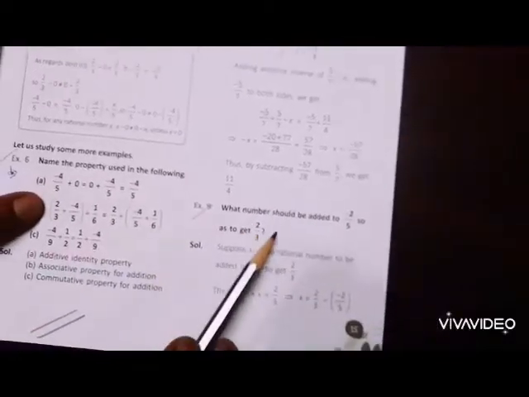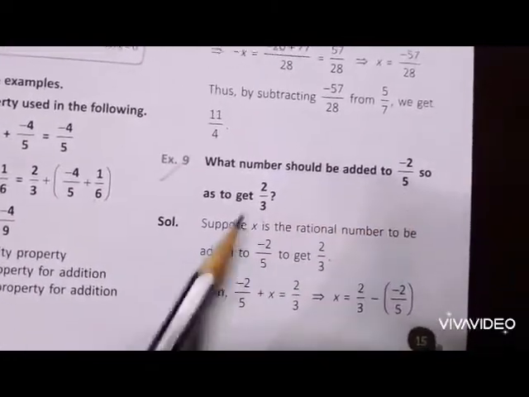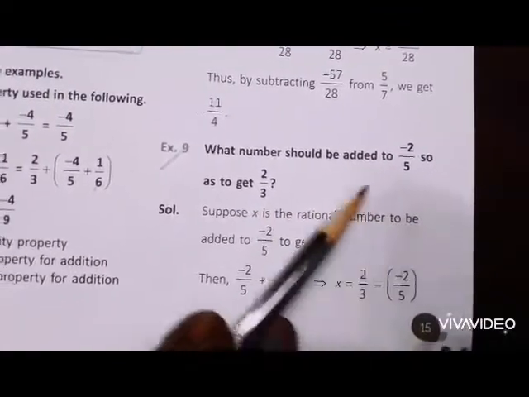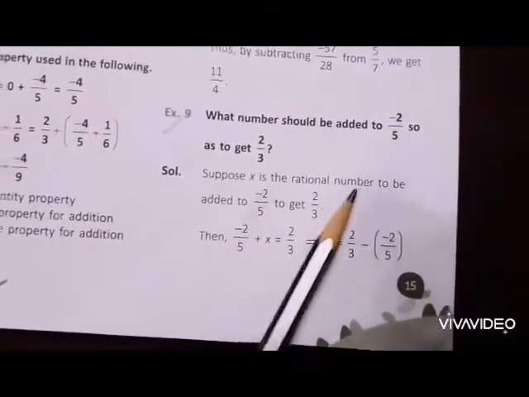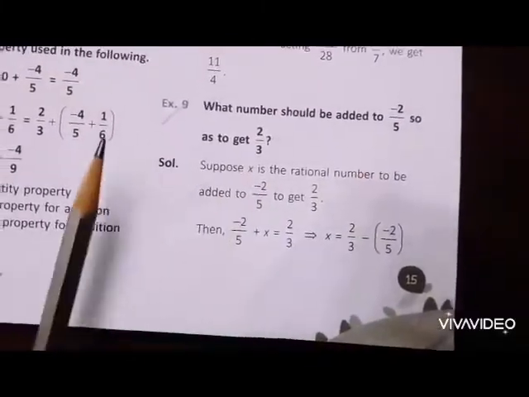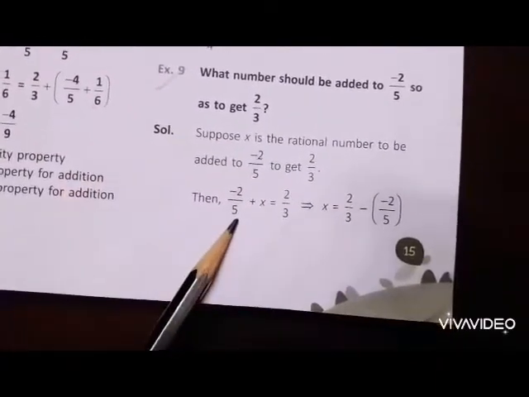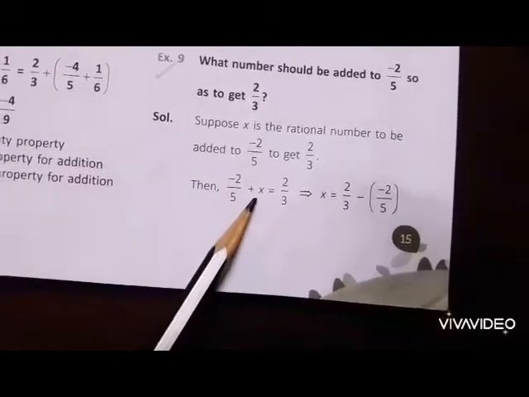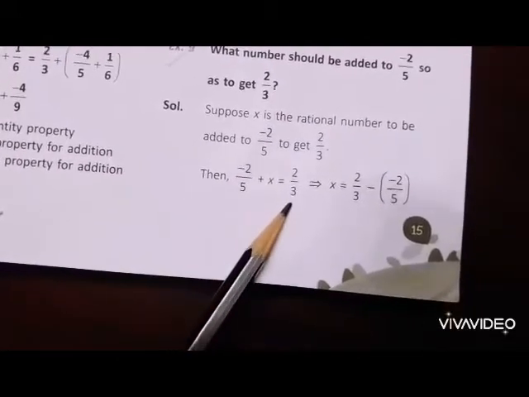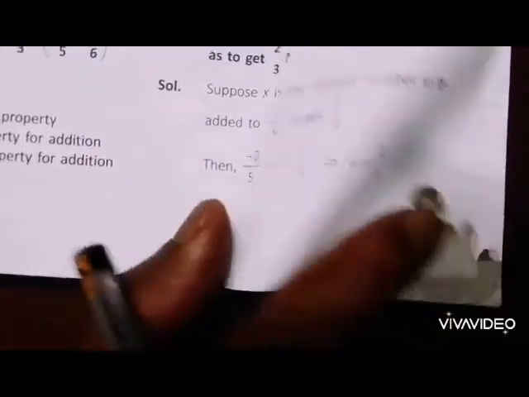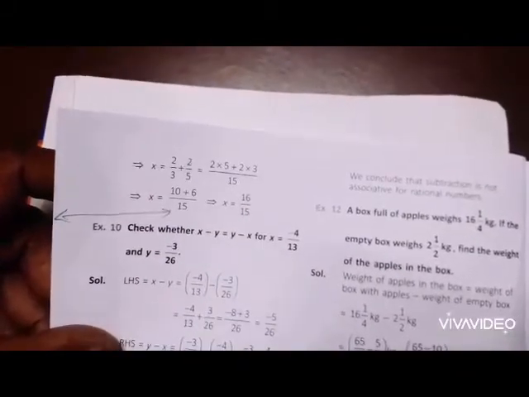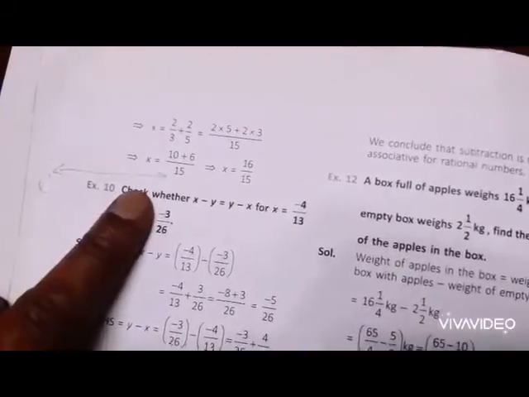In the same manner, what number should be added to minus 2/5 to get 2/3? For what number should be added, what will we do? The same as the previous example, let x be added to minus 2/5 to get 2/3. So how will you change it into the algebraic equation? x was added with minus 2/5 so that we get the answer 2/3. Then simplify, x is 2/3 plus 2/5, and so we get this answer as x is equal to 16/50. These are the examples I am explaining.